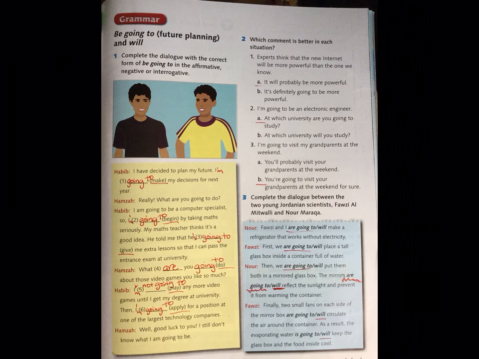Number 2, I'm going to be an electronic engineer. If somebody says, I'm going to be an electronic engineer, then you would ask, at which university are you going to study? Or you would say, at which university will you study? So the correct question for this situation is, at which university are you going to study?